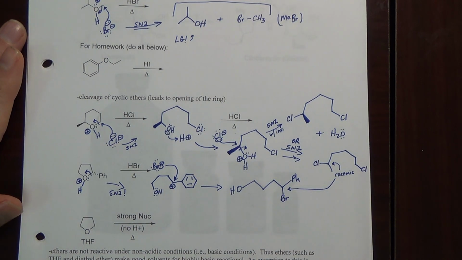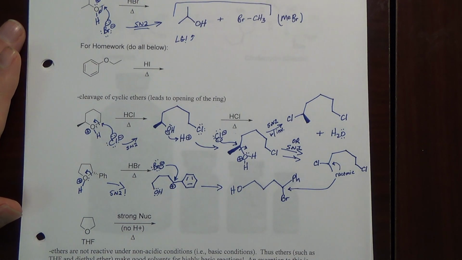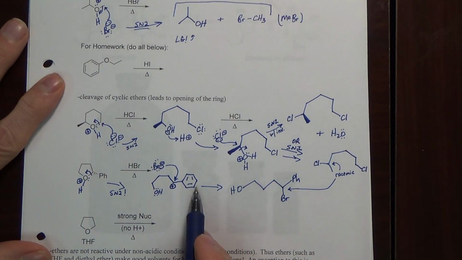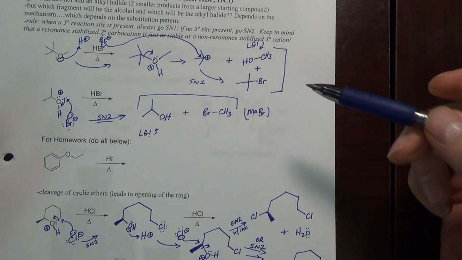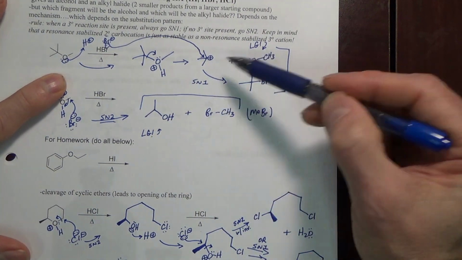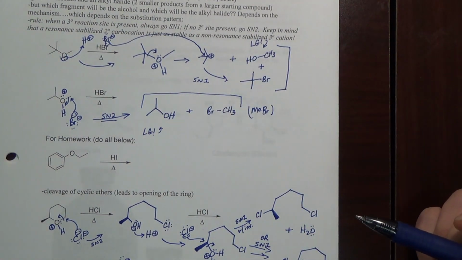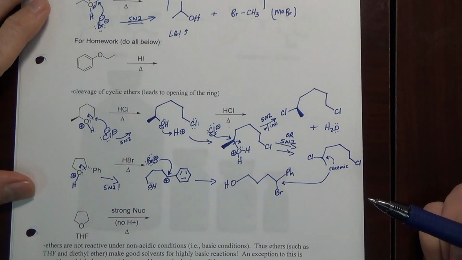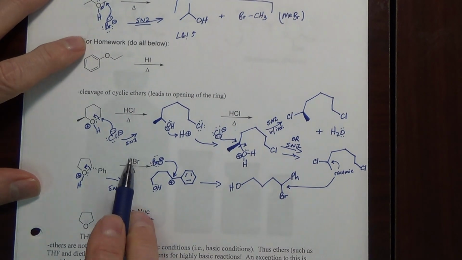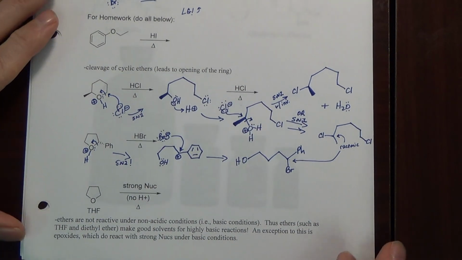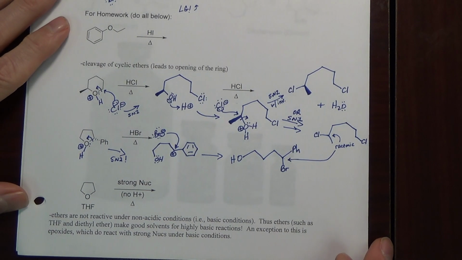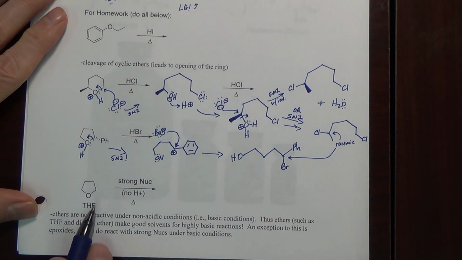Now, this could theoretically react again with HBr, because alcohols can react with HX. I only did that one time. Actually, up here, these alcohols could also again react with HBr. But I just assumed one equivalent. Here I showed you two equivalents of this strong acid. Okay, how about this one here?